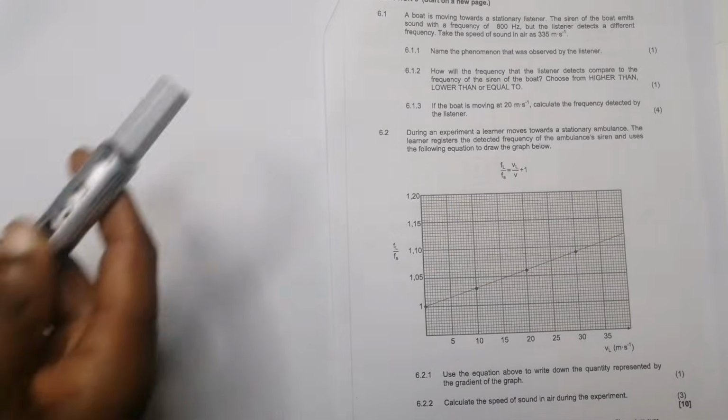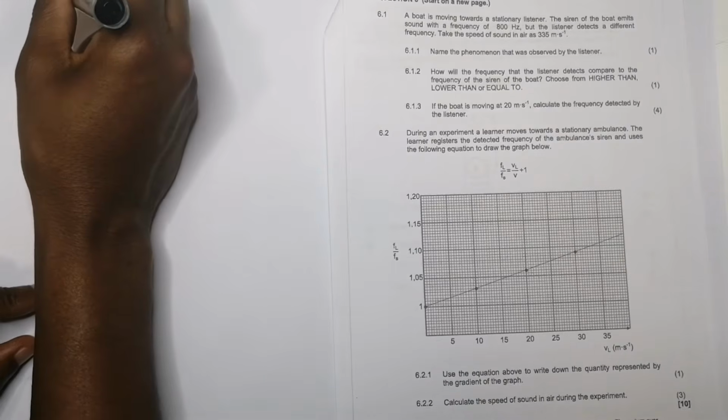So remember that the boat was moving towards the stationary listener. So obviously it means that those sound waves would be compressed towards the listener. And so as a result, the listener, or in this case, the detector, will actually hear a higher frequency. So our answer there should be higher than.